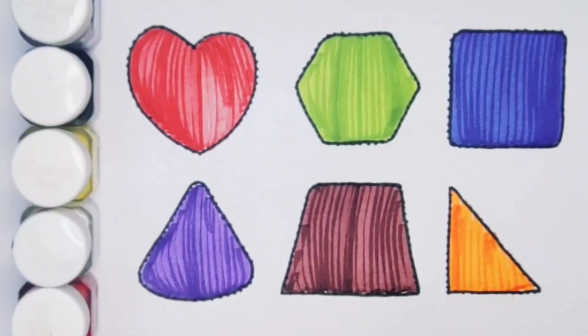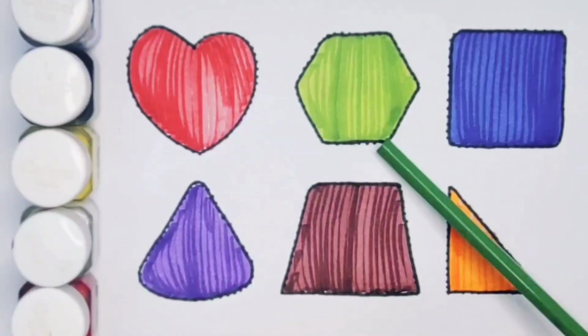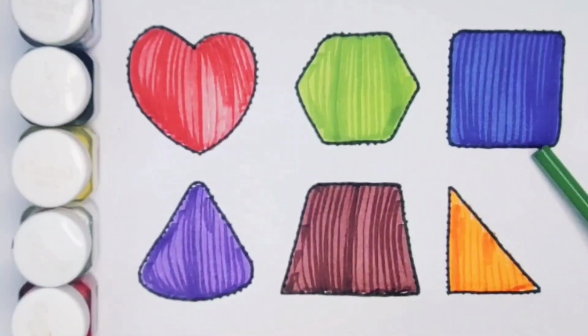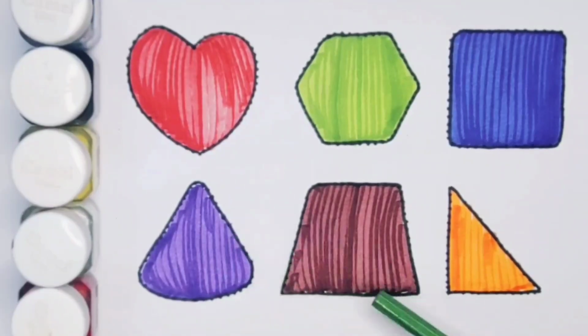What we learn? We learn red color, heart, green color, hexagon, blue color, square, purple color, triangle, chocolate color, trapezium, orange color, right triangle.